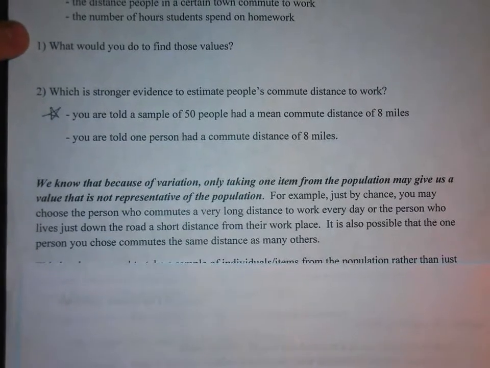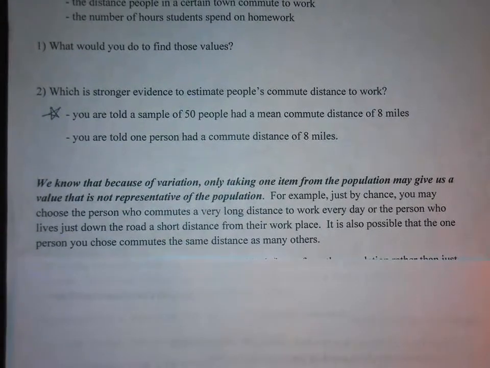We know that because of variation, only taking one item from the population may give us a value that is not representative of the population. For example, just by chance, you may choose the person who commutes a very long distance to work every day, or the person who just lives down the road a short distance from their workplace. It is also possible that the one person you chose commutes the same distance as many others.